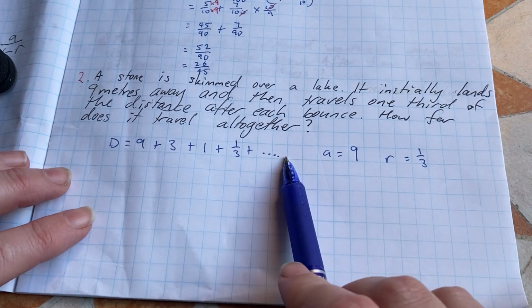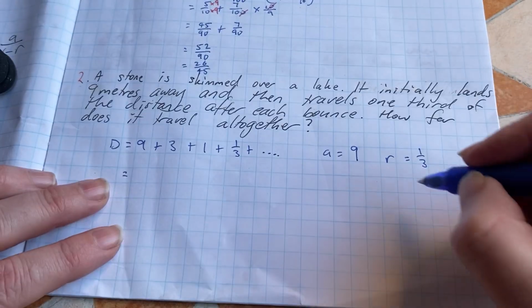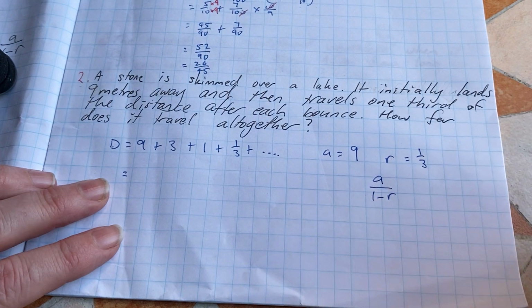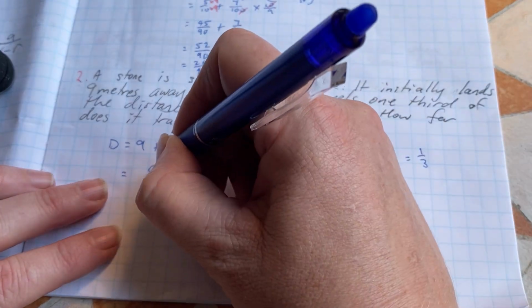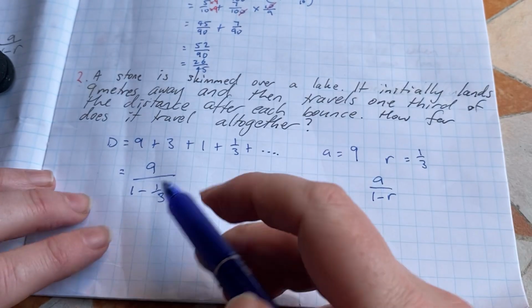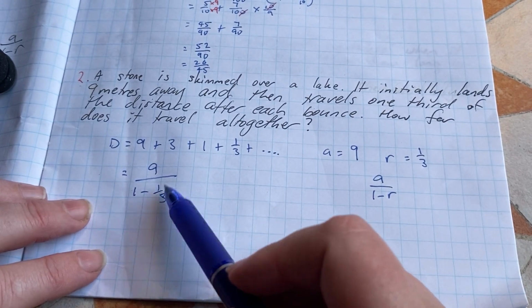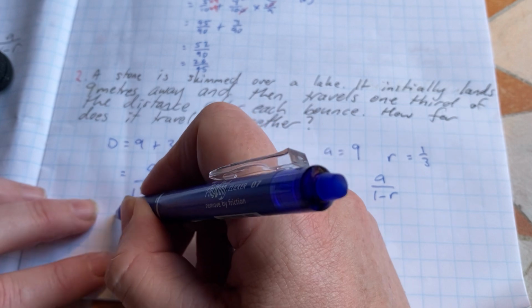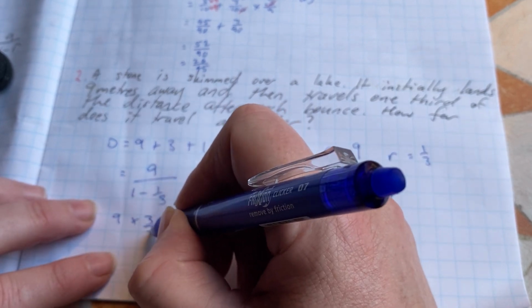Okay, it does go to infinity, so again we can do our a over 1 minus r. So that's 9 over 1 minus 1/3. Okay, 1 minus a third is 2/3. So 9 divided by 2/3 is the same as 9 times 3 on 2.